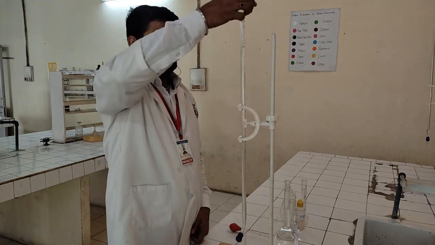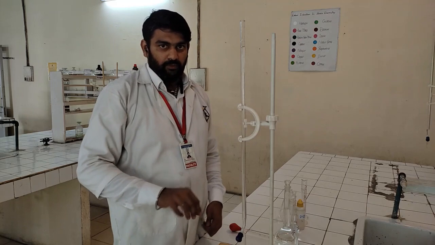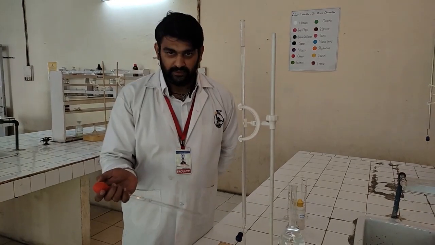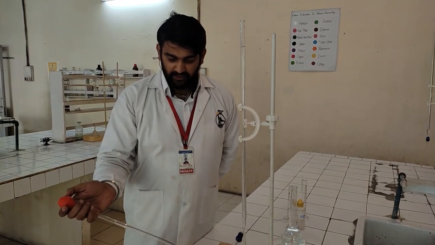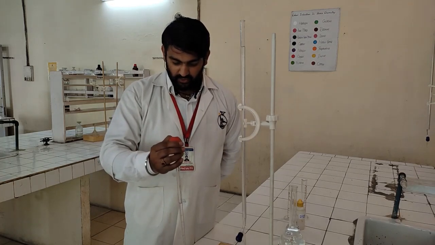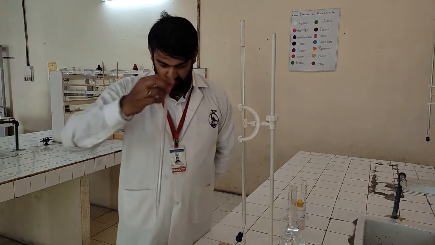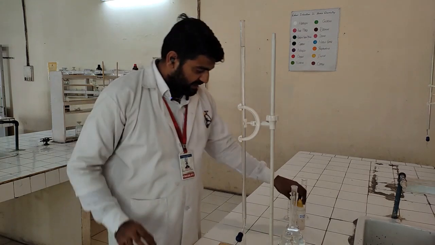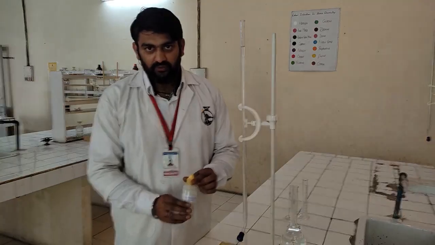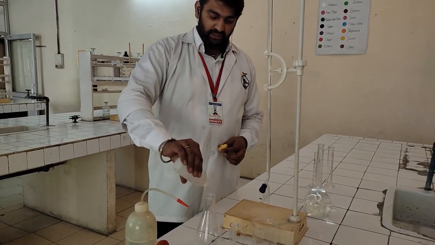So our burette is filled up to the 50 ml mark. Pipette out 10 ml of NaOH solution, as I have pipetted out in this, and add it to the titration flask. Add one drop of phenolphthalein indicator.